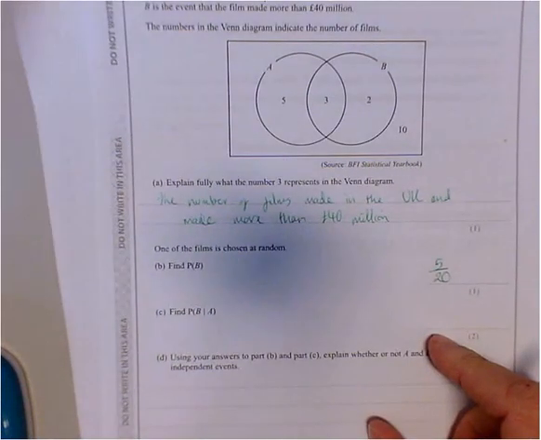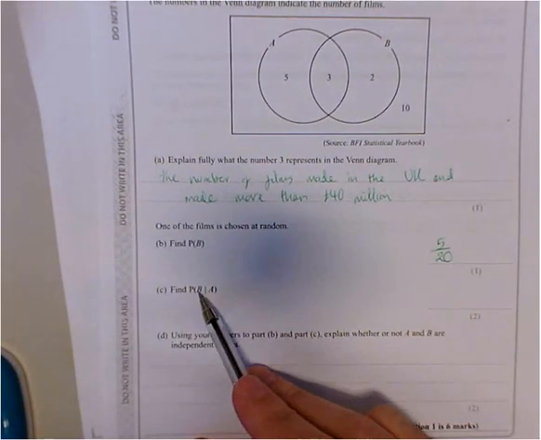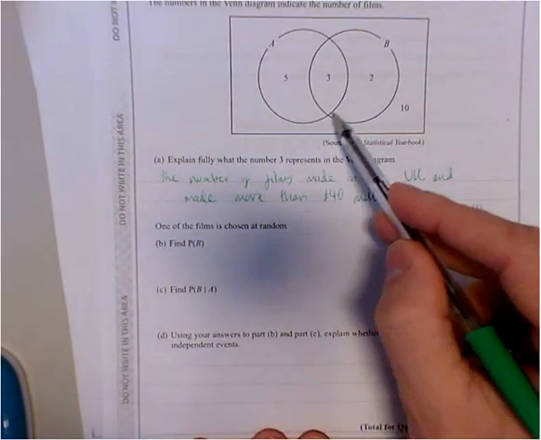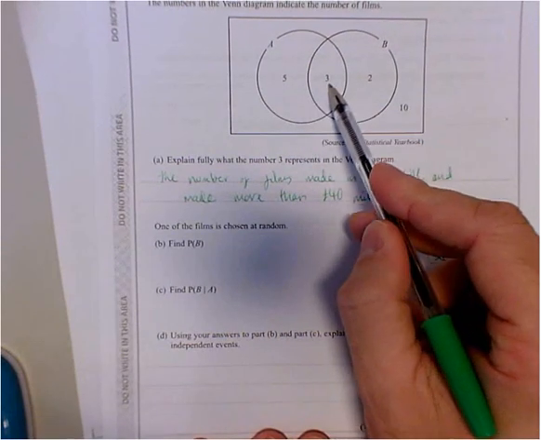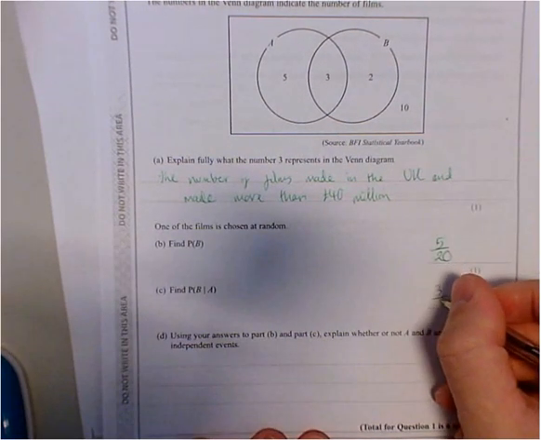Next part says, find the probability that it is B given that it's already in A. So, there are 8 films that are already in A. The probability that one of those films is also in B is 3. So that's 3 out of 8.